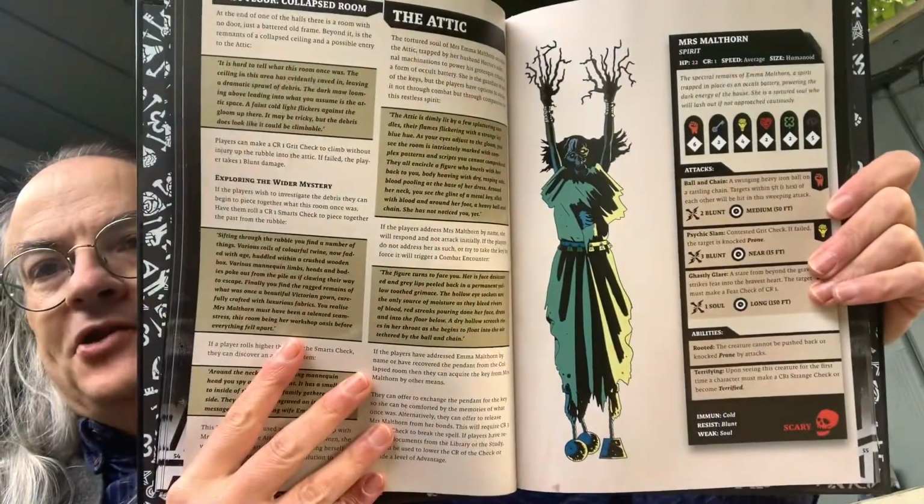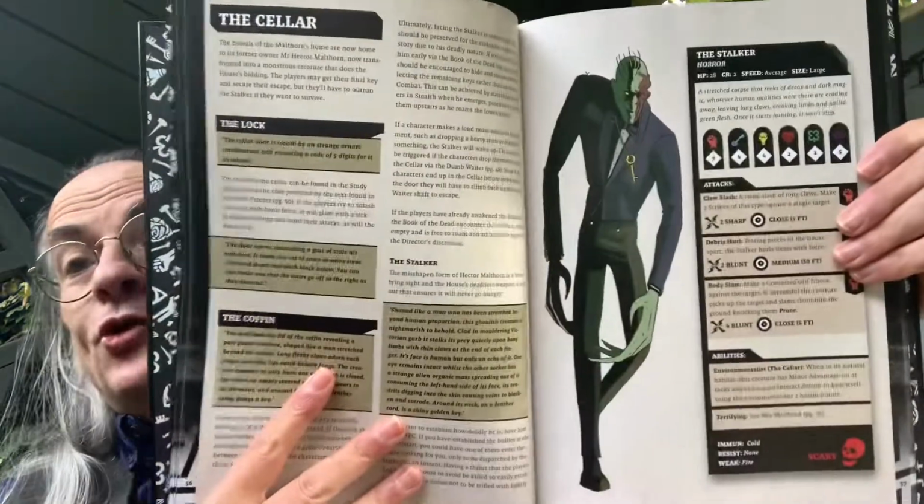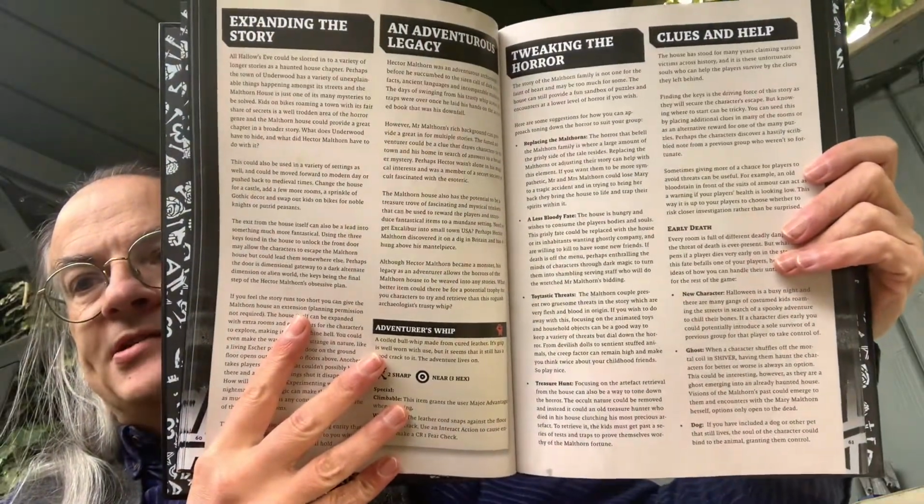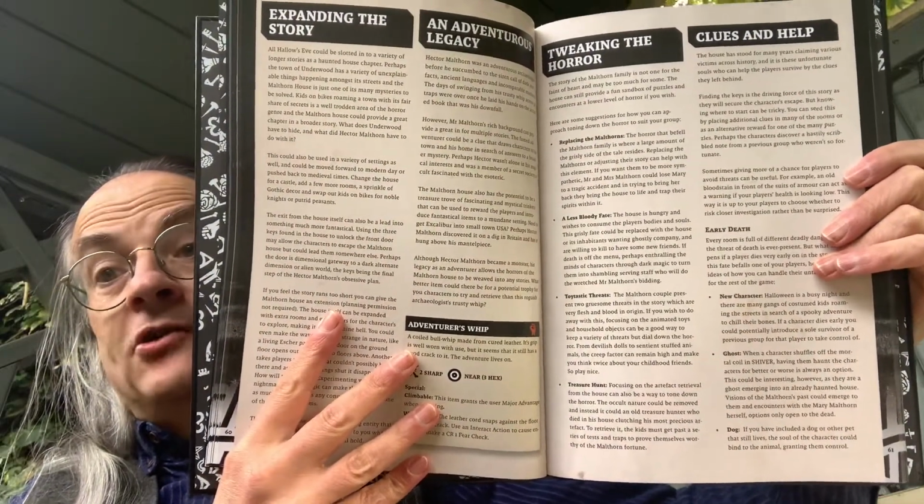Then you've got sort of like the matriarch in the attic, and a stalker in the cellar. Doom clock events, of course, and then at the end of it you've got rules, guidance for expanding the story and adventurous legacy, so stuff that you can carry on with this, tweaking the horror and clues and help and so on. So you've got individual sections giving advice for the director on how to run a scenario.